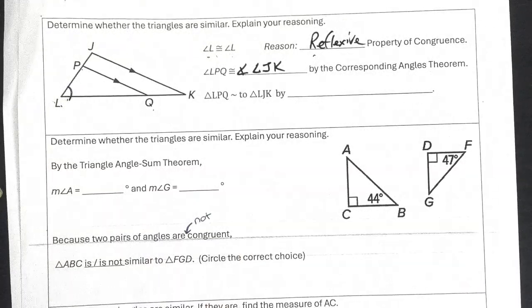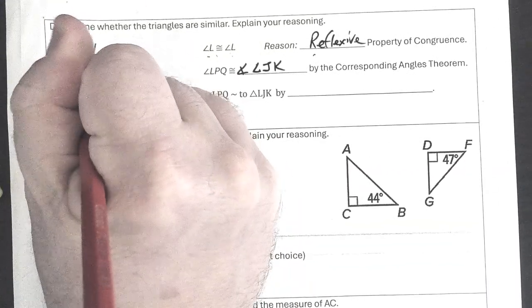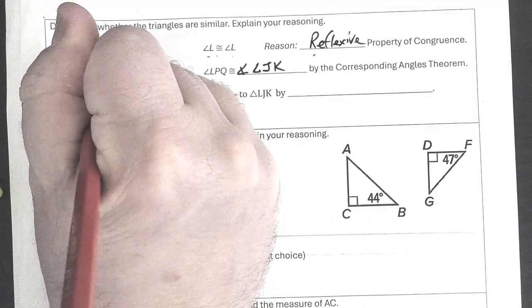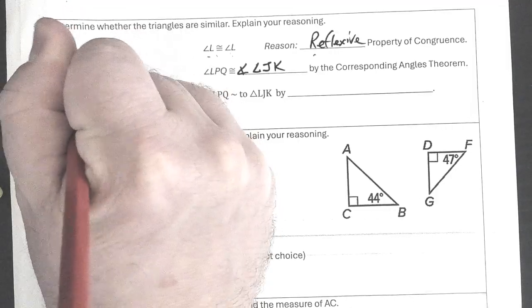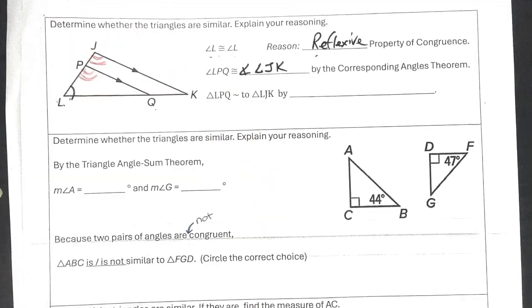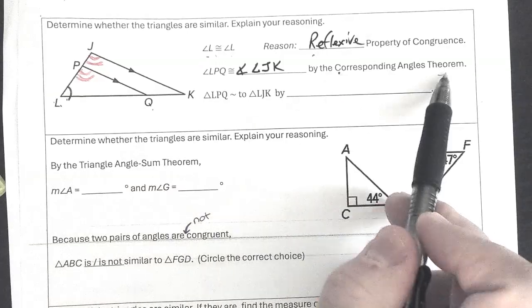Okay, do this. Hold on. So, well, I meant to do 2. Oops, there we go. All right, and they're congruent to each other because of the corresponding angles theorem.